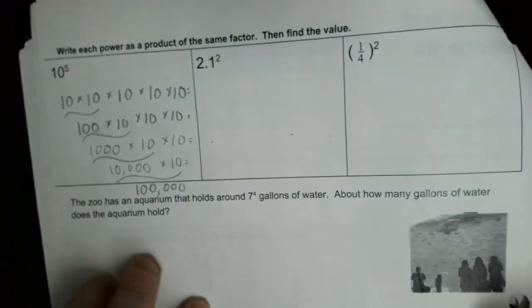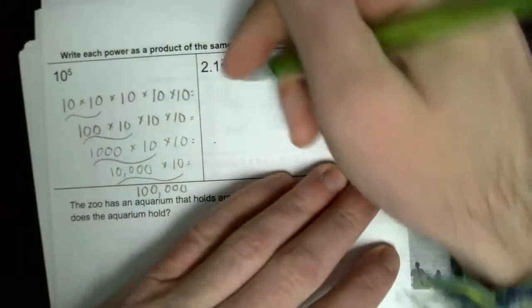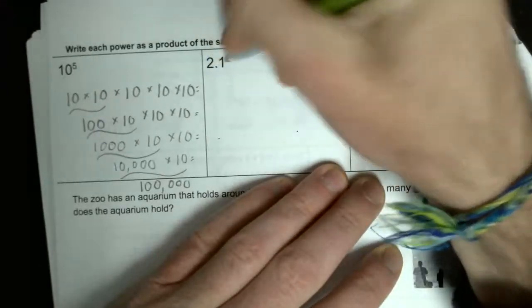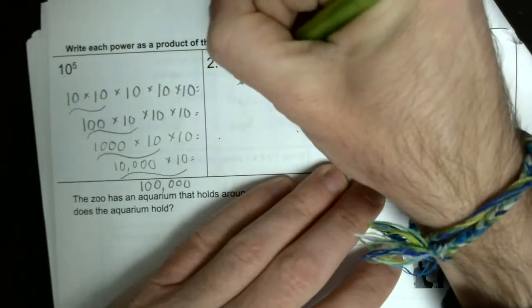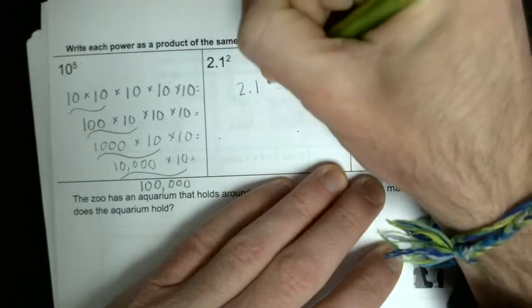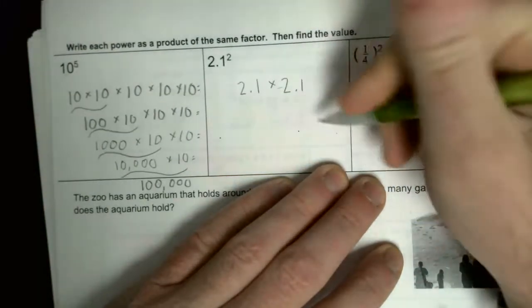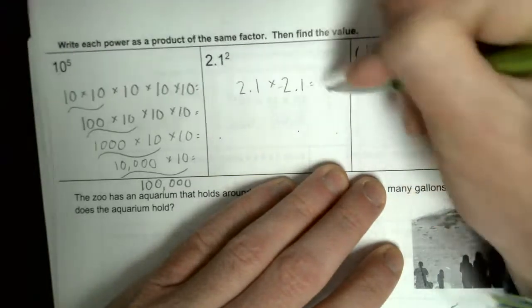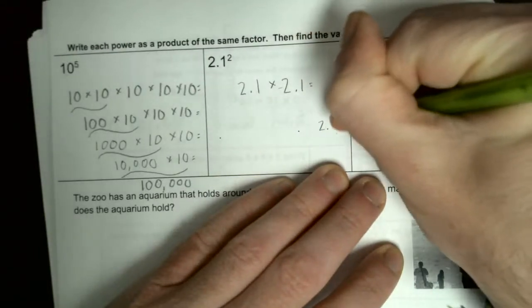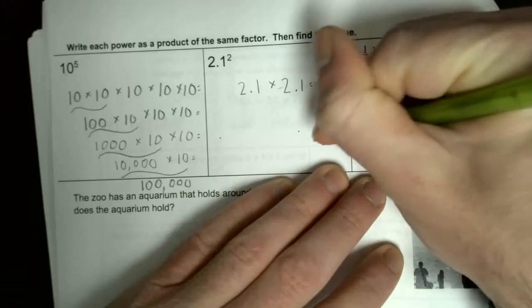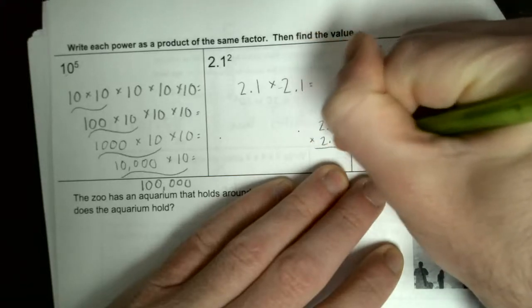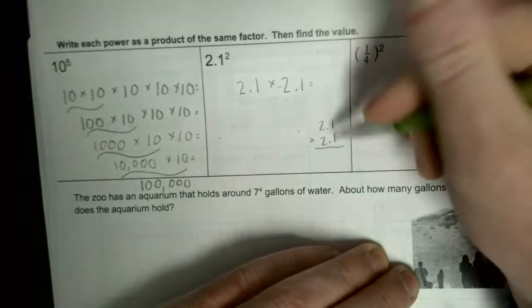All right. Again, if you want to try these on your own, you can. But you can do them with me as well. So 2 1/10 squared means 2 1/10 times itself, 2 1/10. Okay, so to get that, we might have to do the work off to the side. It should be around 4, a little bit more than 4, because 2 times 2 is 4. So we'll see. We'll have to do a little work off to the side here.